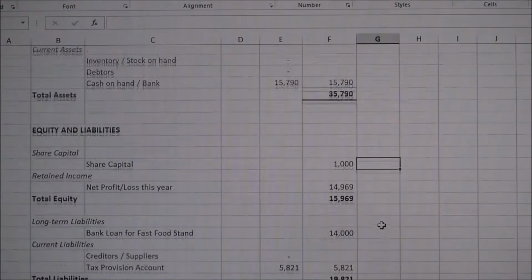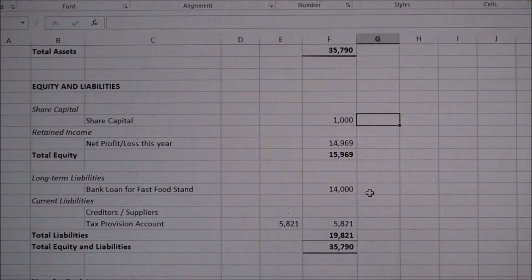Total equity is 15,969. Then if you recall, we had a loan with the bank of 20,000 Rand, but we paid off 500 Rand a month, which totaled 6,000 Rand for the year. This results in our bank loan being reduced to a figure of 14,000 Rand. That is known as a long-term liability because it is likely that we're going to take 3 or 4 years to pay off this loan.